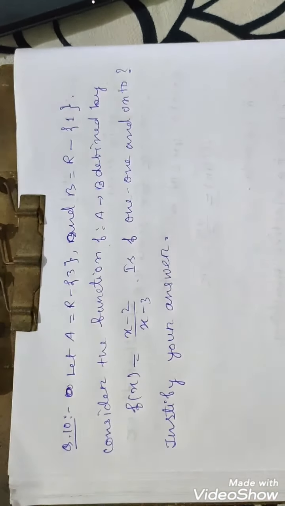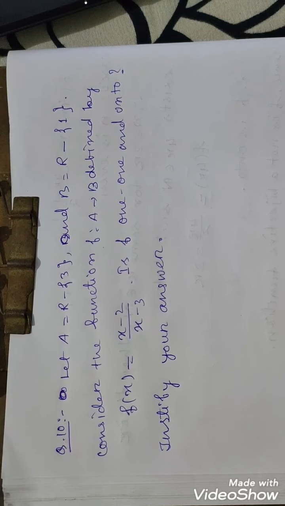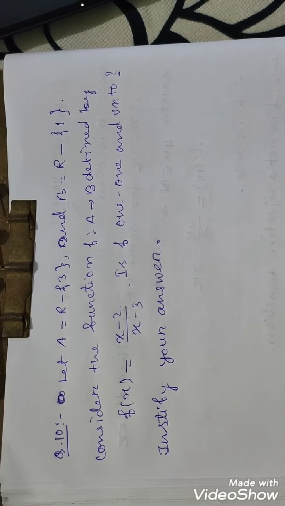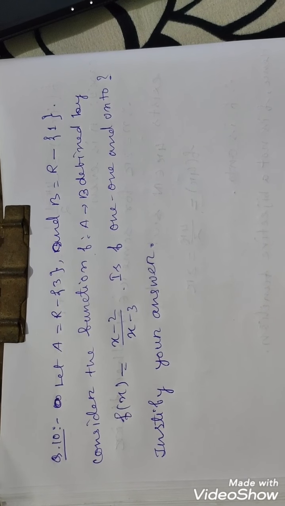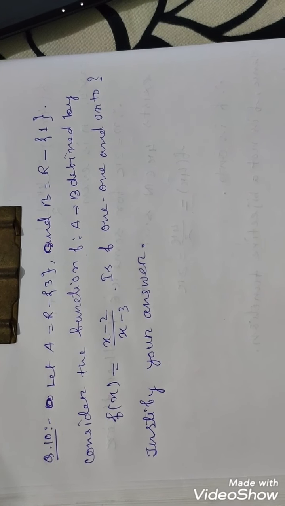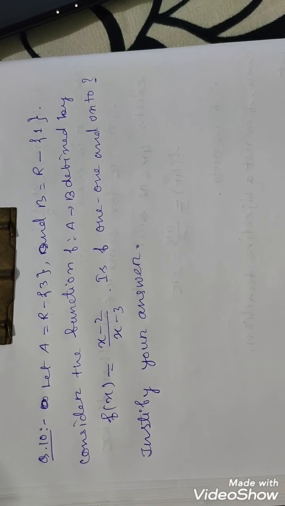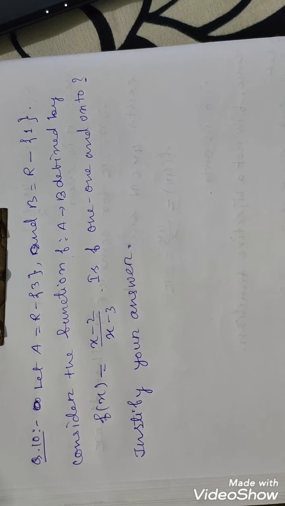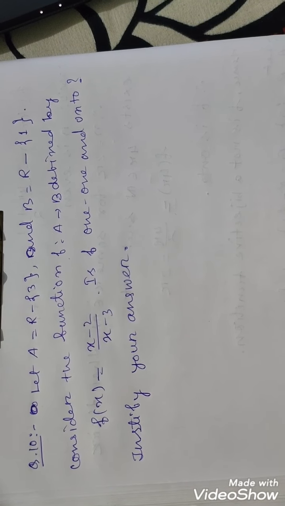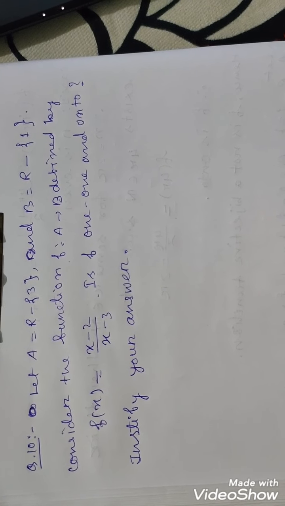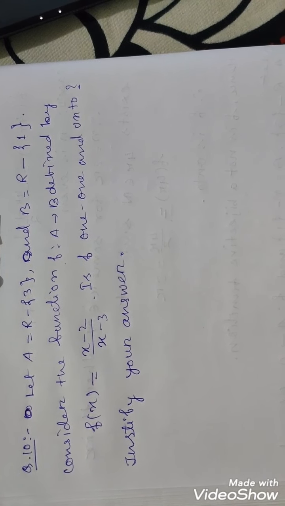Okay, next question is given, question number 10. Let A equal to R minus 3 and B equal to R minus 1. Consider the function f from A to B defined by f of x equals x minus 2 divided by x minus 3. You have to verify and justify whether f is one-one or onto.